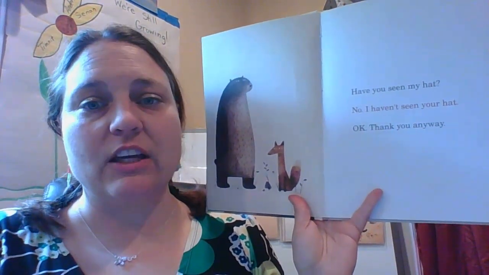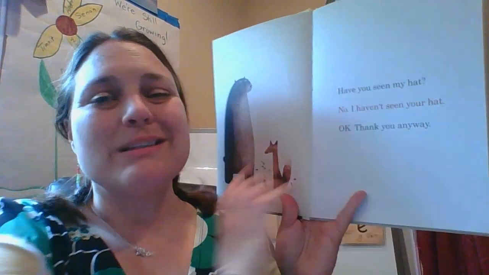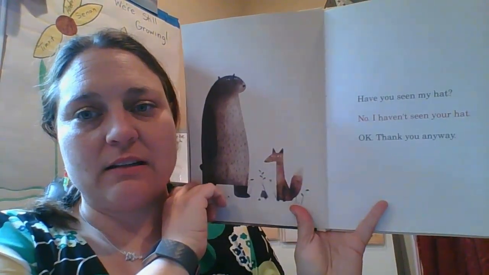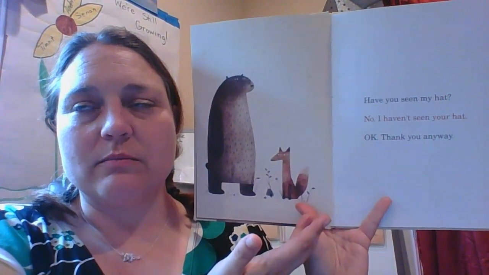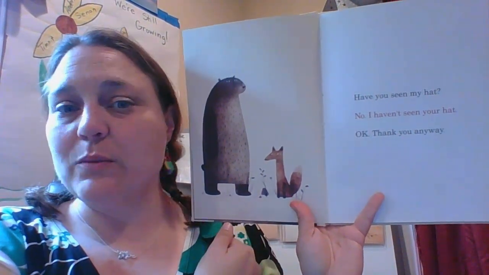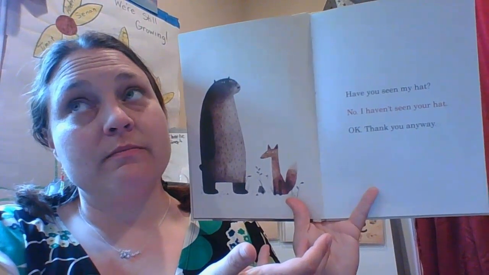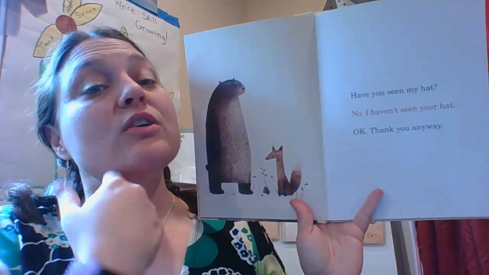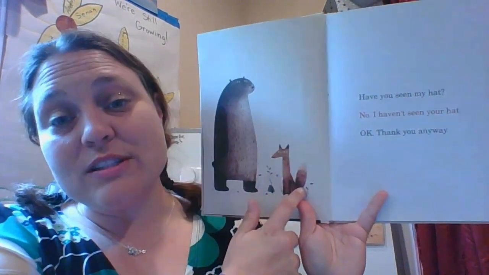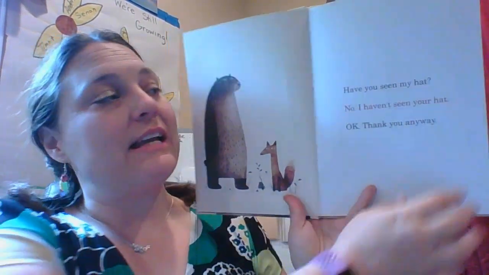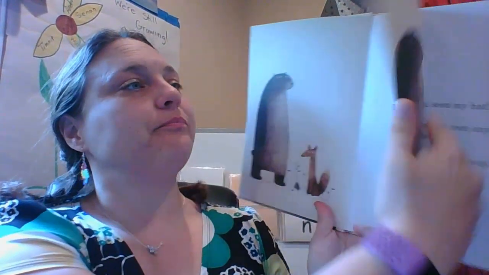Okay. Thank you anyway. It's important that his hat is missing. Is it important that this is a fox or just interesting? Does it change the story if it was an elephant? Would that change the story? It probably wouldn't change the story. So the important part so far is that he lost his hat. It's interesting that he's talking to a fox, but that's not as important.